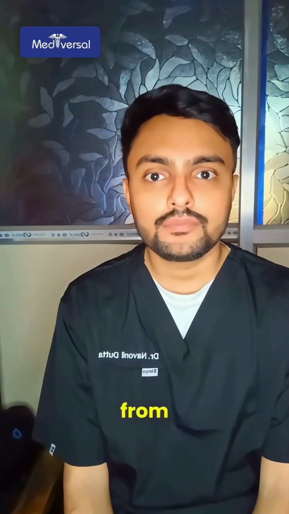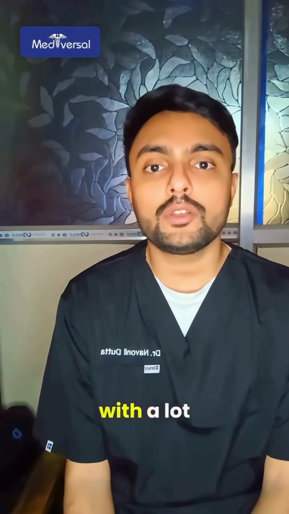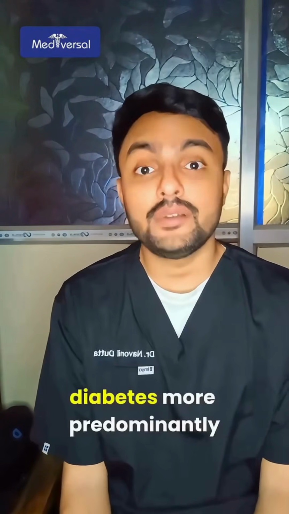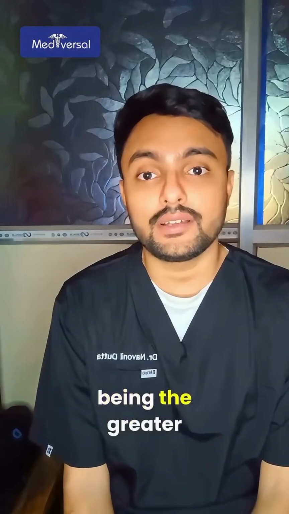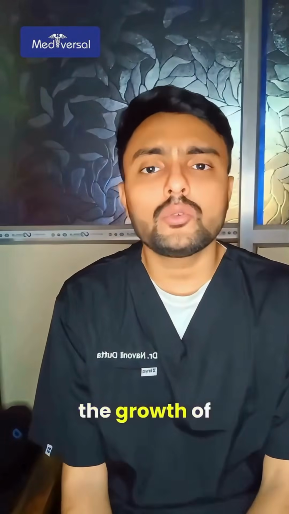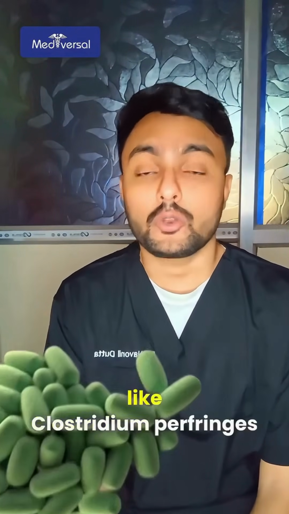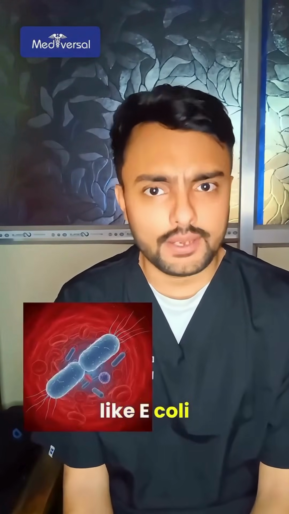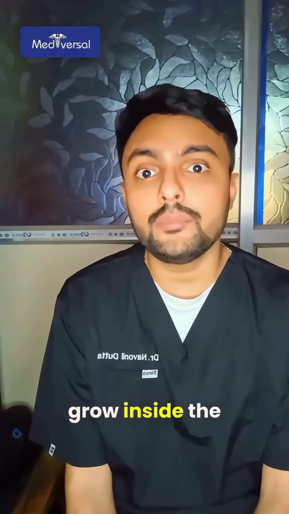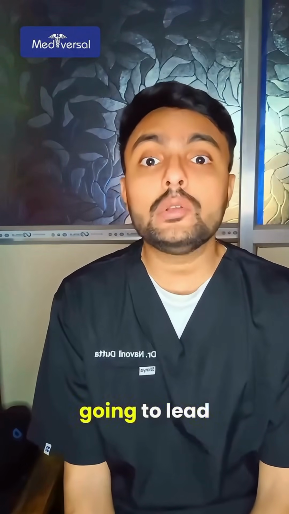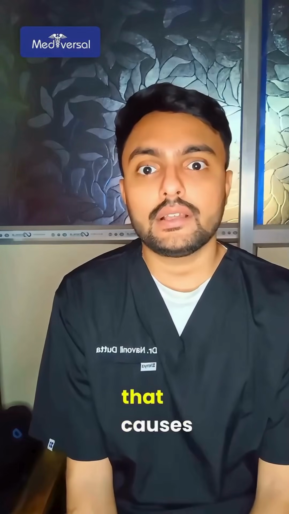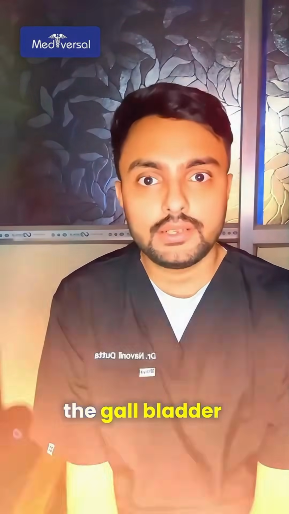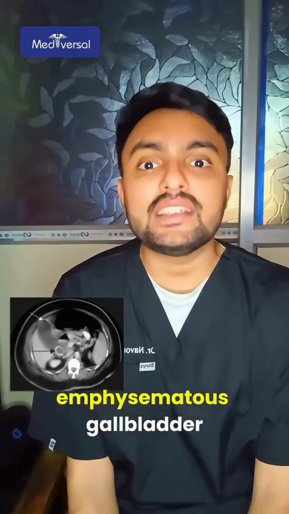Now, where is this air coming from? In a setting of this patient who is coming with a lot of comorbids, is having some immunocompromised states like diabetes, like hypertension, diabetes more predominantly and profoundly being the greater cause, in fact, we would find the growth of certain organisms like Clostridium perfringens, Clostridium welchii, and at times some aerobes also like E. coli. All of these are going to grow inside the biliary tree or the biliary tract, and they are going to lead to a feature that causes gas gangrene or gas blebs in the walls of the gallbladder. This is what we commonly know as emphysematous gallbladder.